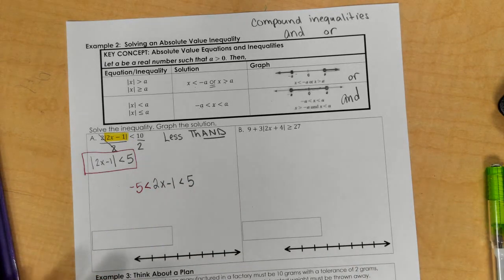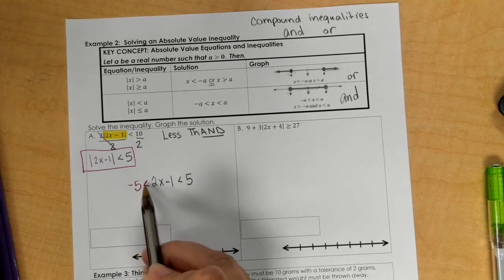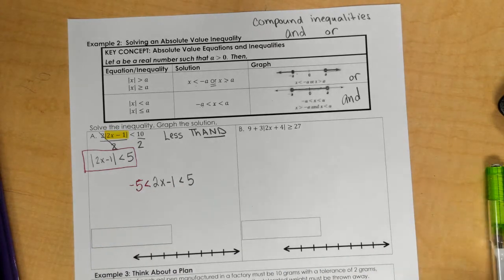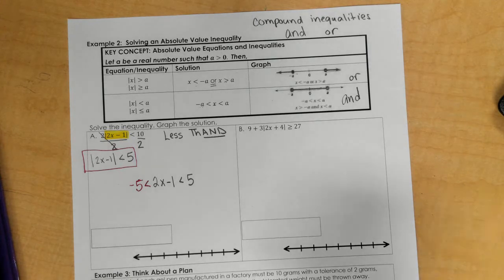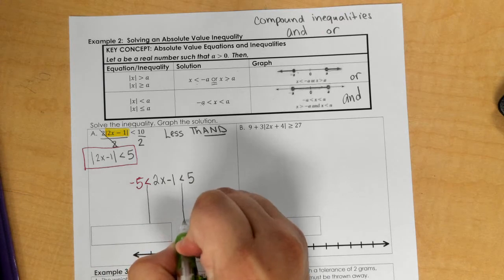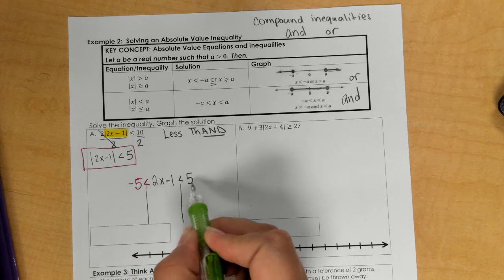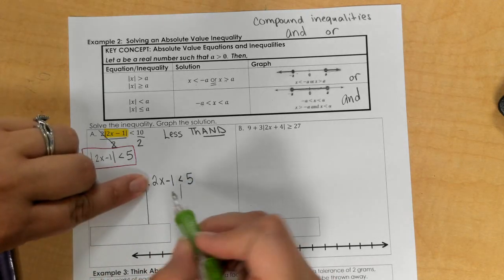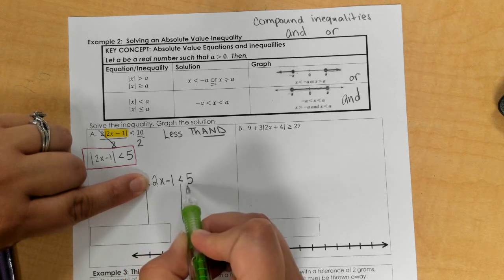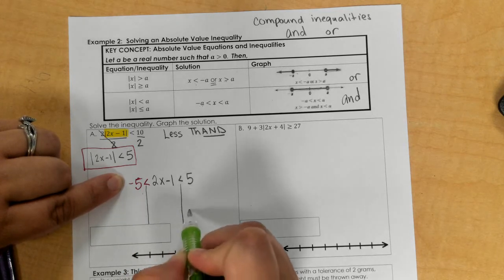I'm going to pause the video and answer that. All right, so now when I put that same symbol, negative 5, just change my sign, I want to solve this as a compound and. So hopefully this is just review. You do not have to draw the lines. I do that with algebra students just to show that there are 3 parts to this problem. So if I were to solve this, I know to add 1 and then divide by 2. I'm going to add 1 to each section and then divide each section by 2.